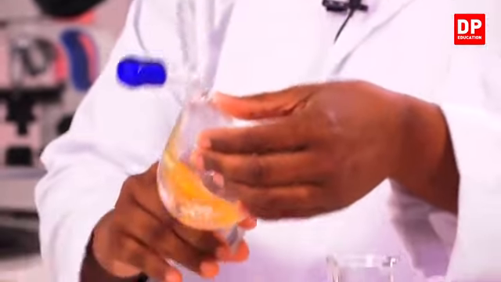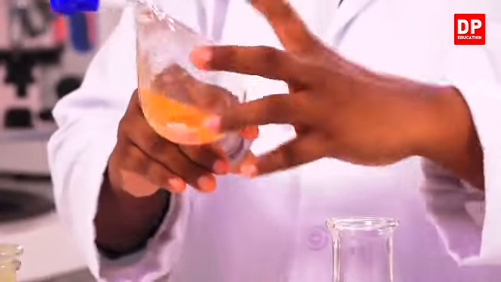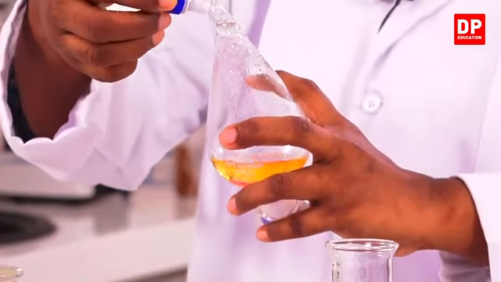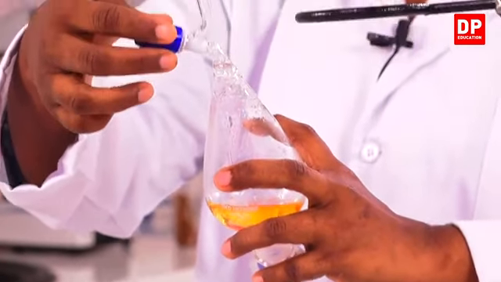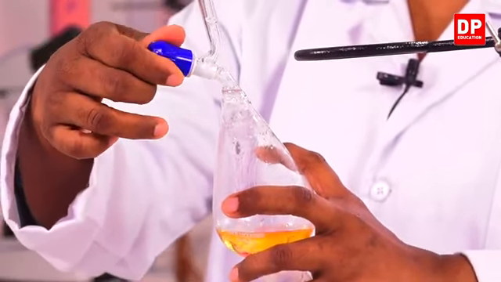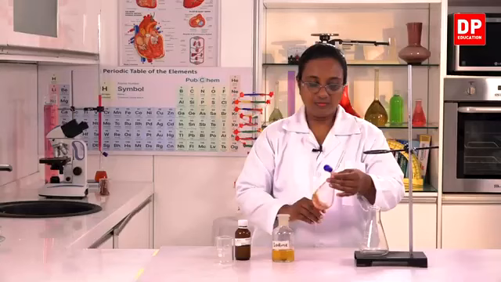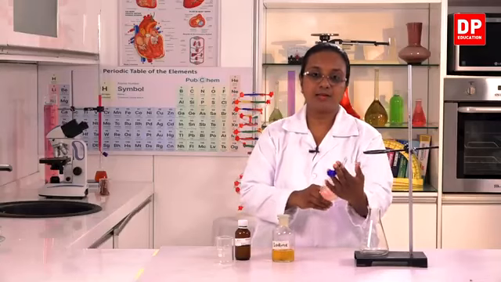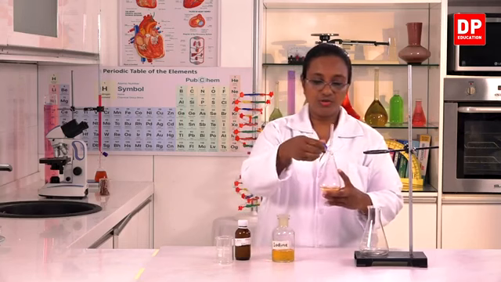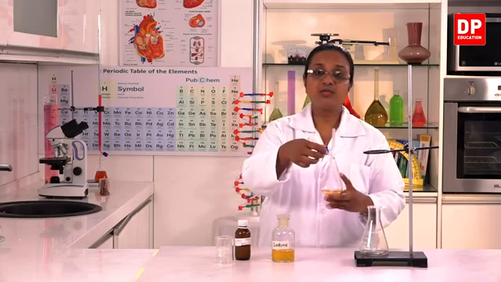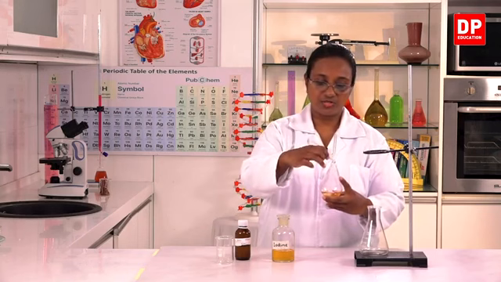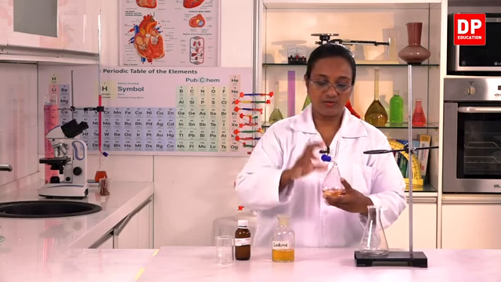separation funnel and mix it in this way, and also we have to open the tap a little bit in order to release the pressure. Again we close and we mix it in this manner. This is the technique that we use to mix the two solvents in the solvent extraction process using the separation funnel.